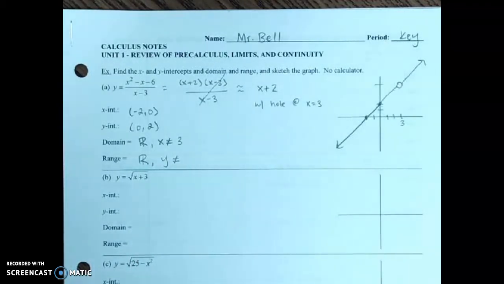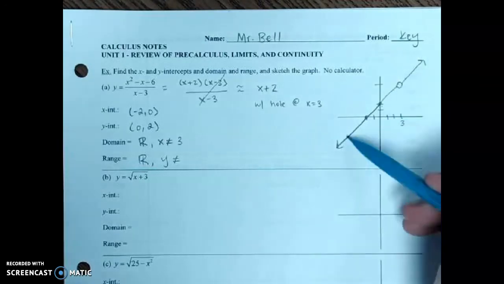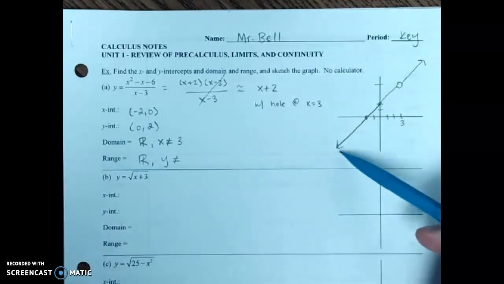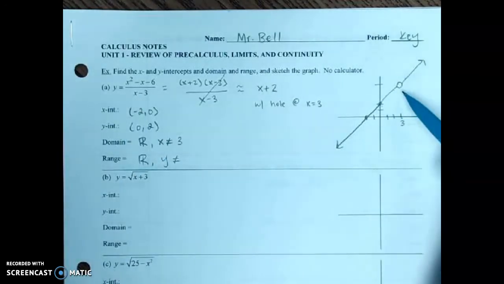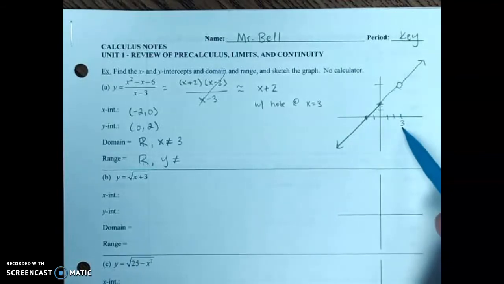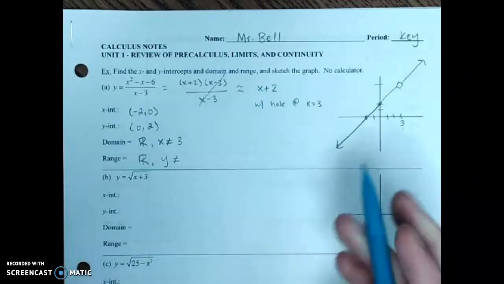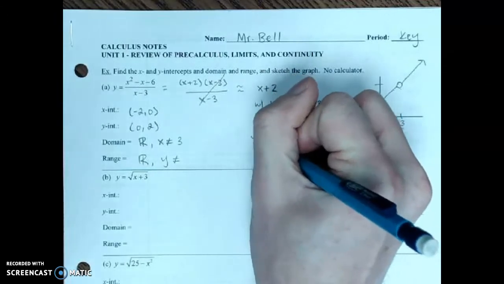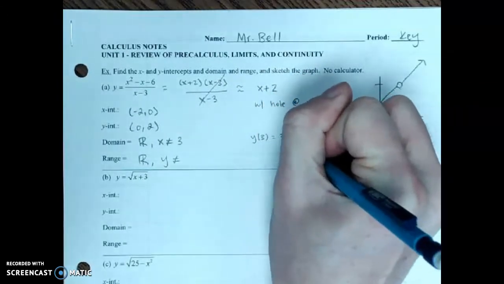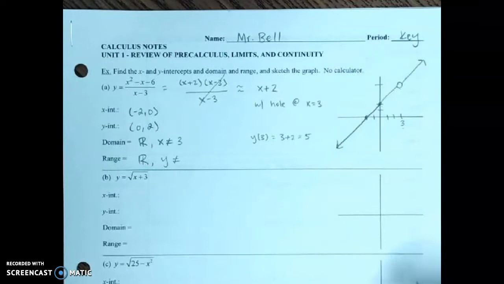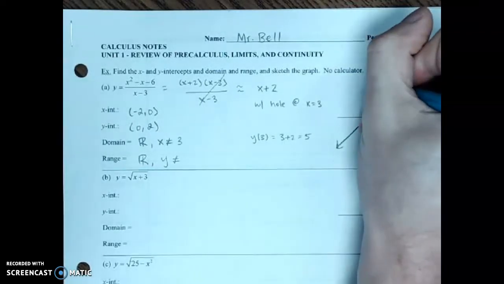Well, it's pretty easy. Remember, here's the line, and this rational function behaves just like the line, except it's missing the point. But if I were to plug 3 into the equation for the line, you get 5. So then you know that the y value where the hole is supposed to be is 5.